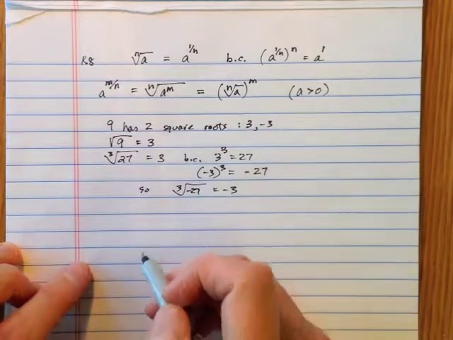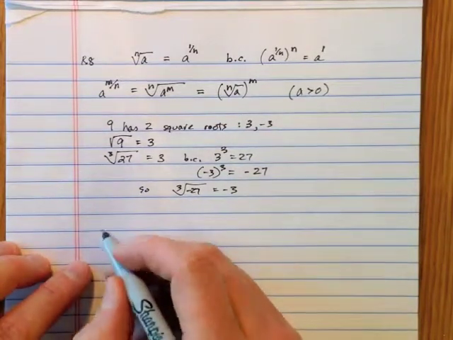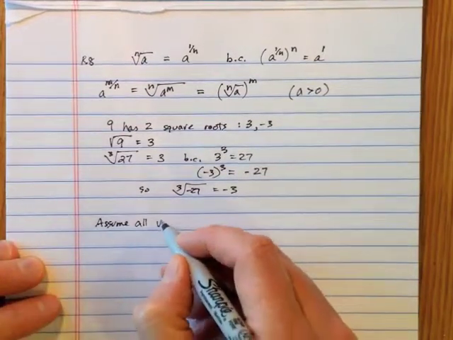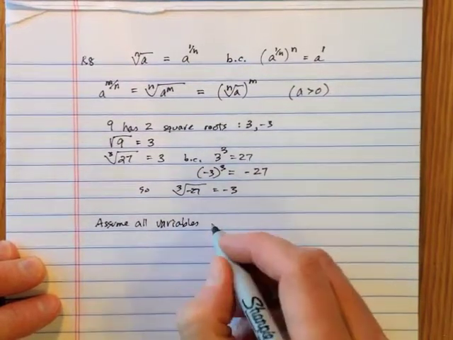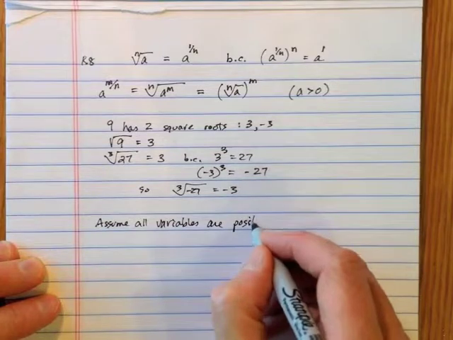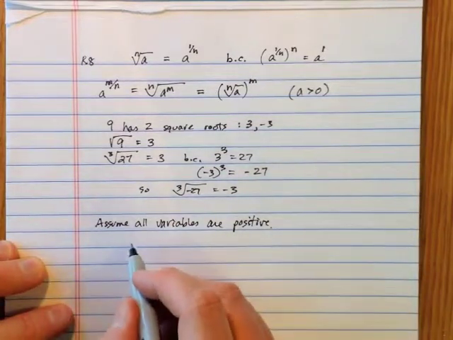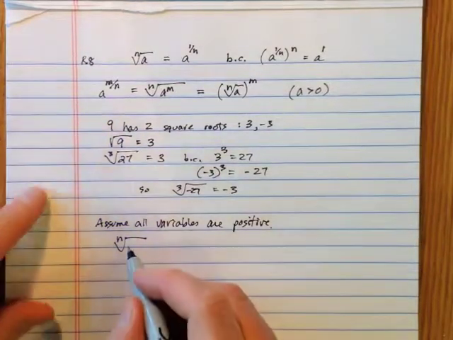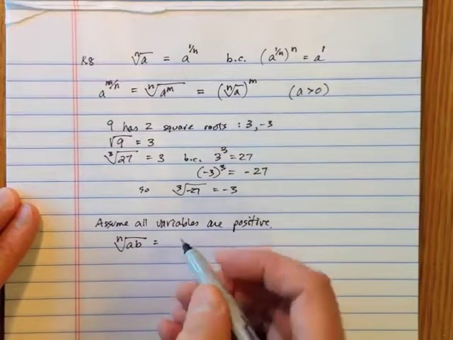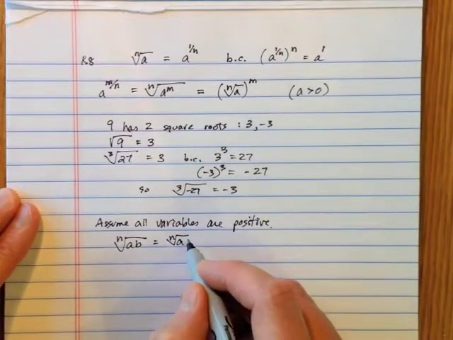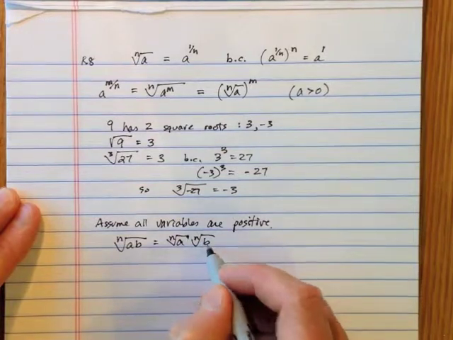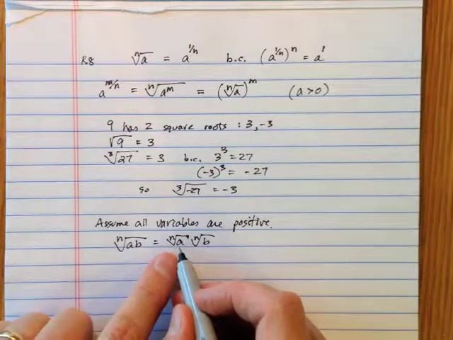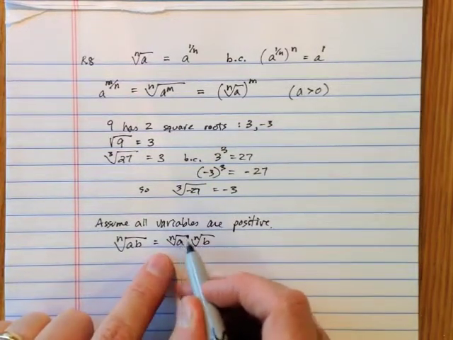So anyway, I'm going to write down a couple of laws of exponents, and this is assuming that all the variables involved are positive. There's really just a couple besides this one, and that is the nth root of AB is the same as the nth root of A times the nth root of B. That's because nth roots are really just powers.